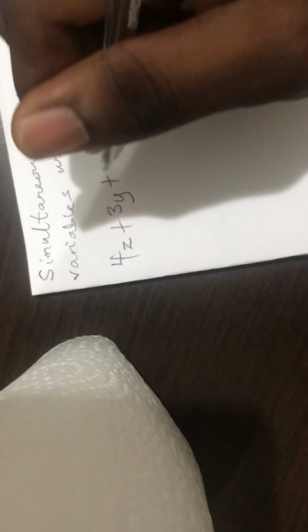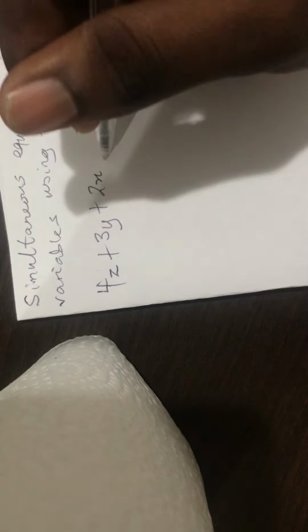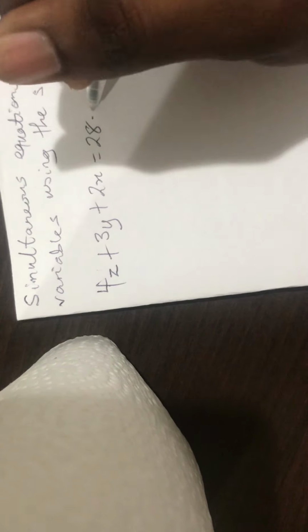Okay, so this one is a bit more complicated, so when you're doing it, you have to be very focused. Now let's write down our equations. For example, we have 4z plus 3y plus 2x is equal to 28, and this is equation 1.